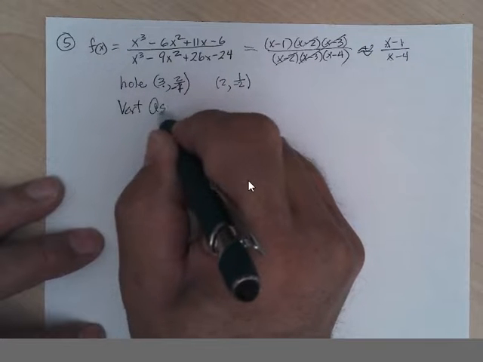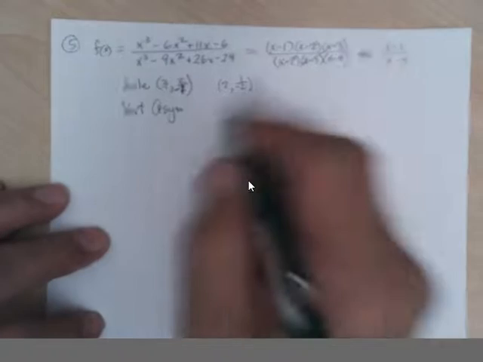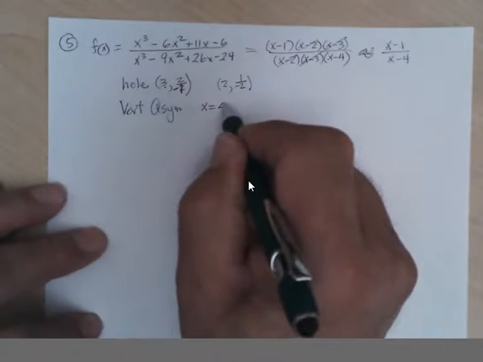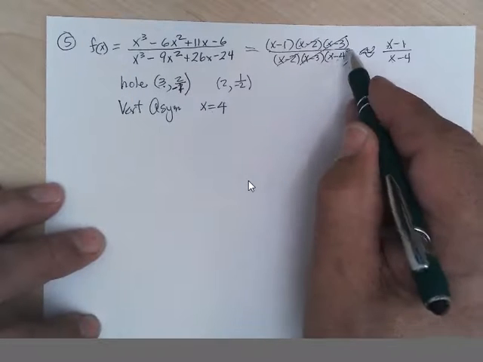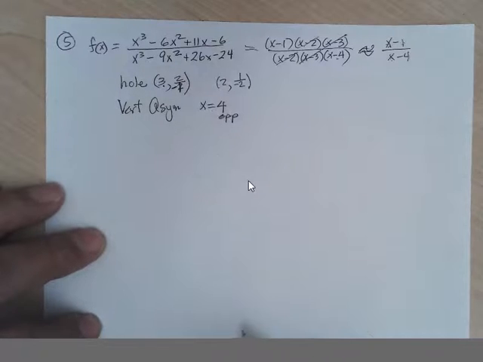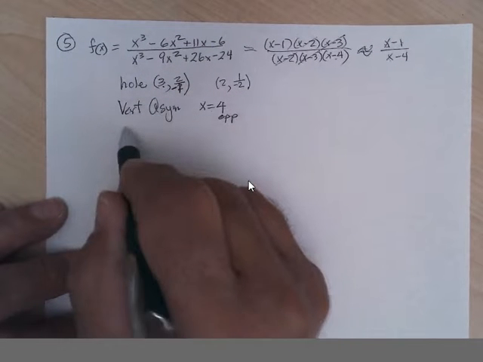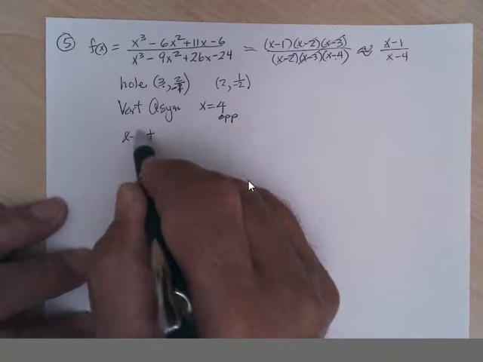Vertical asymptotes. Well, looks like there's only one at x equal 4. And it's a single factor, so it goes opposite directions at it. Now let's check the x-intercepts.